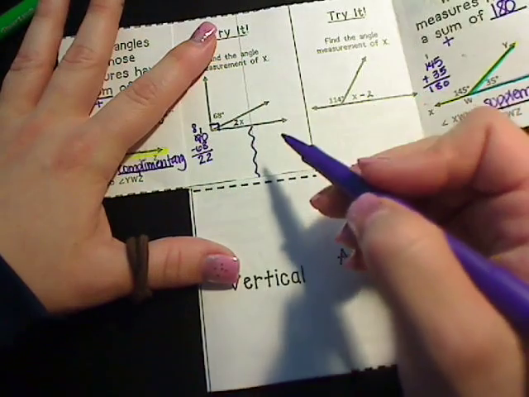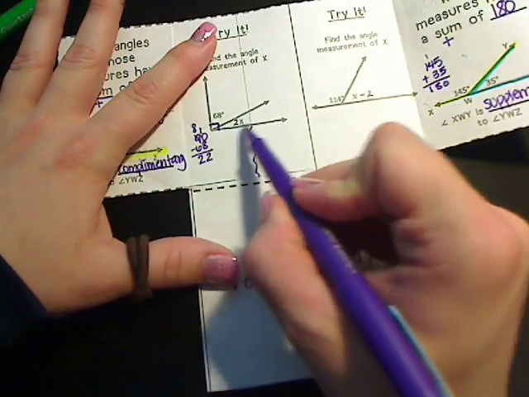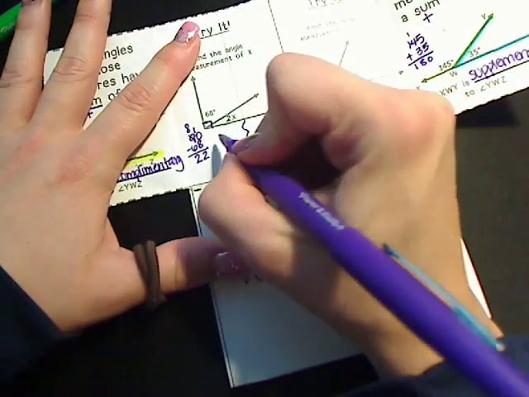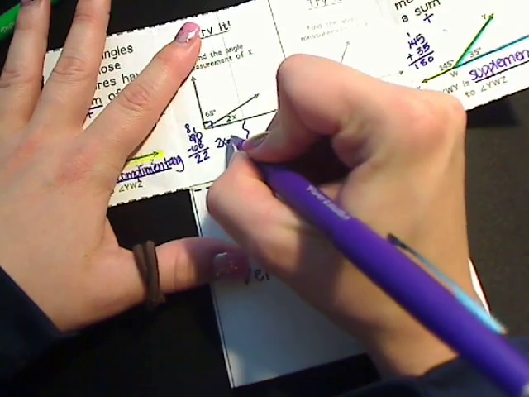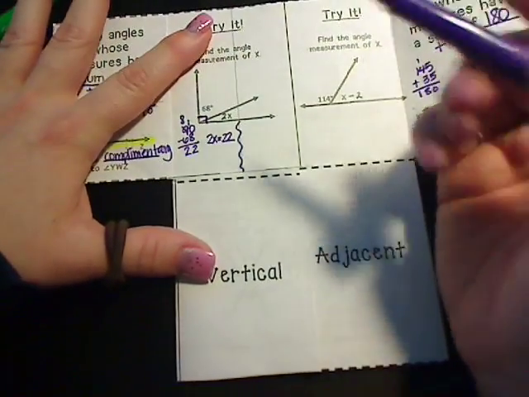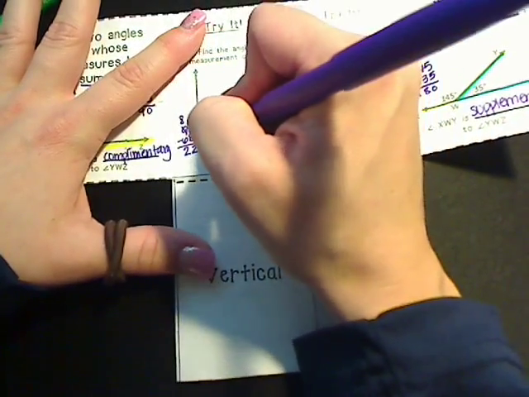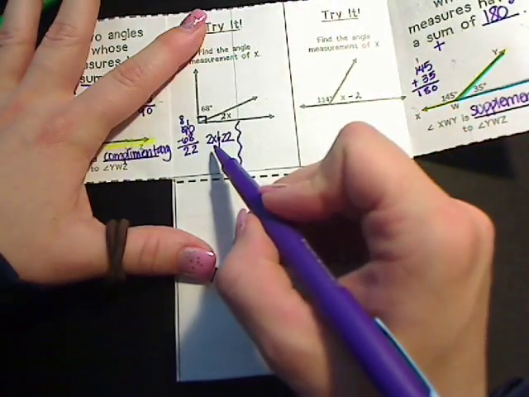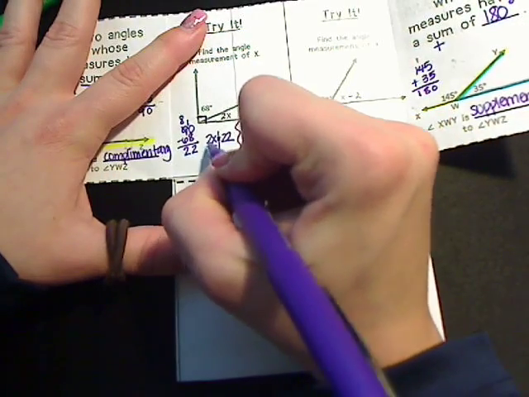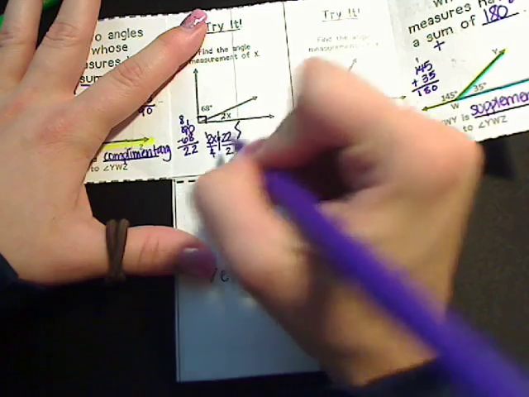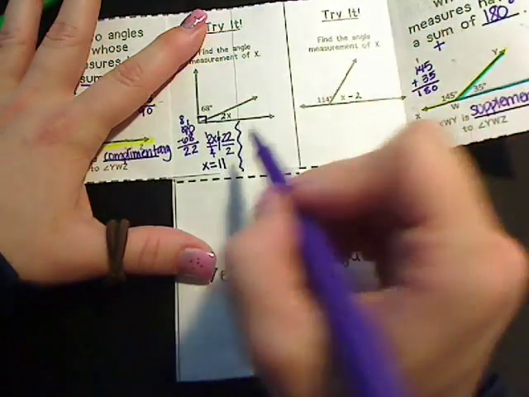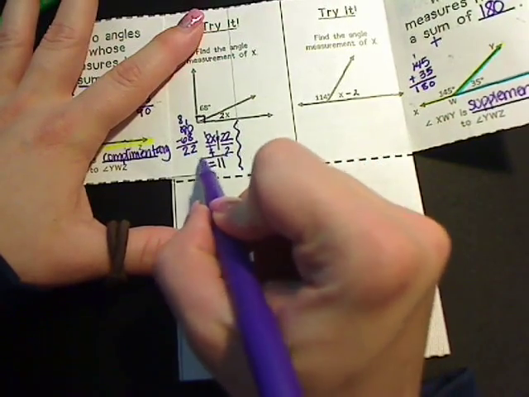That leaves us with 22. So that means that this angle right here needs to equal 22 degrees. So 2x should equal 22. Well, this is just a one-step equation that you know how to solve for. So we're going to cut it in half. We're going to isolate the variable. So the opposite of multiplying by 2 is dividing. We're going to divide both sides by 2. So x equals 11. 22 divided by 2 is 11.